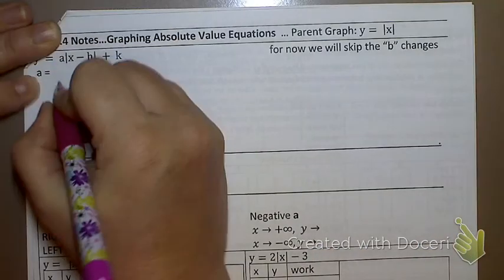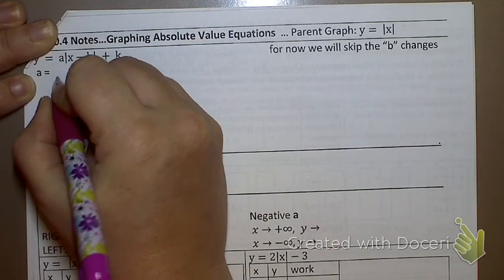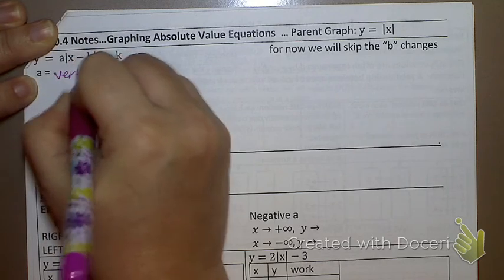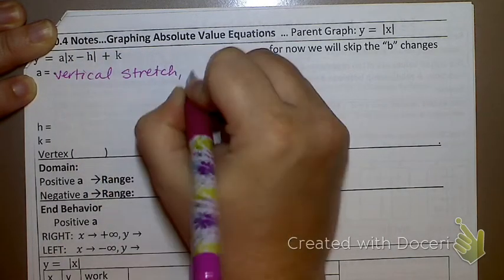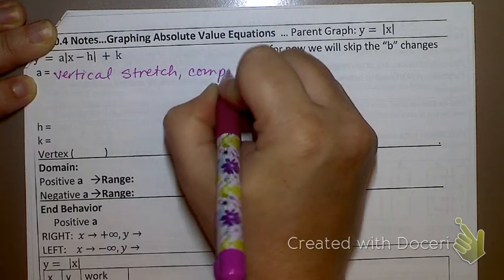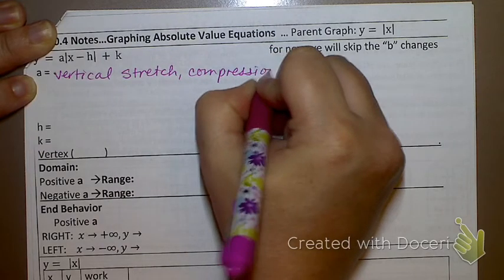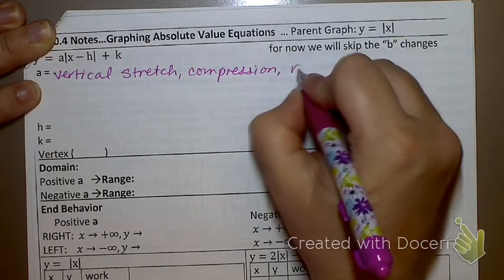So, what do you think A is? Vertical. Vertical what? Stretch, compression, flex. Yep, stretch, compression, or what? Reflection.